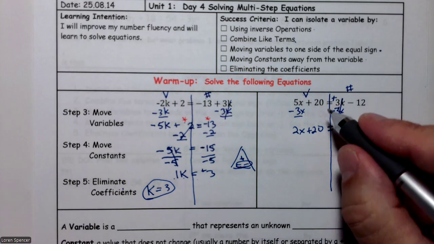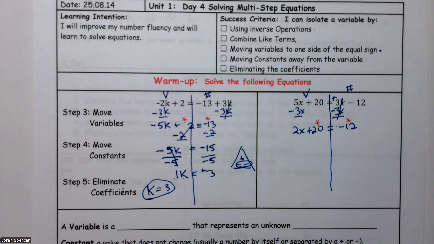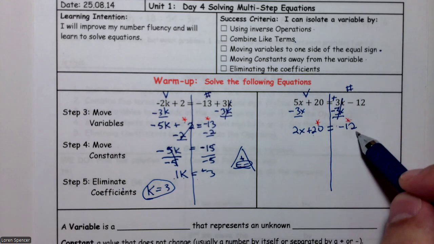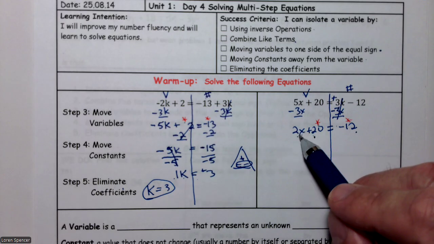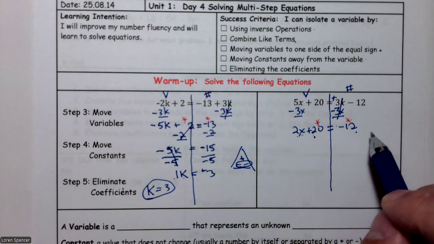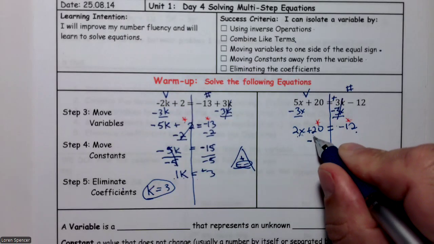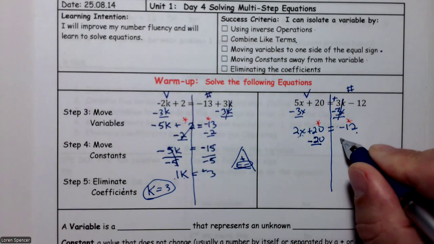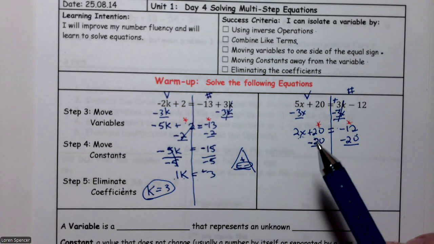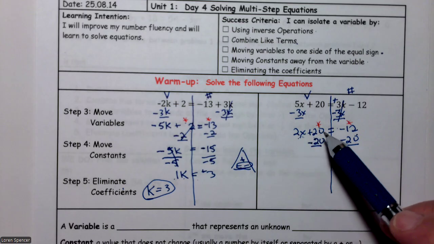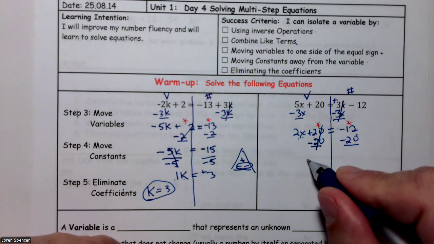The next thing I need to do is identify my constants. My constants are 20 and 12. So I need to move the 20 because I want to isolate the variable. I want the variable by itself. And to do that, I need to move this 20 to the other side. And remember, what we do to one side, we must do to the other side. So the opposite of plus 20 is minus 20, because anytime you cross the equal sign, you must do the opposite operation of what they show. You get to be a rebel and do the opposite. So this goes away.